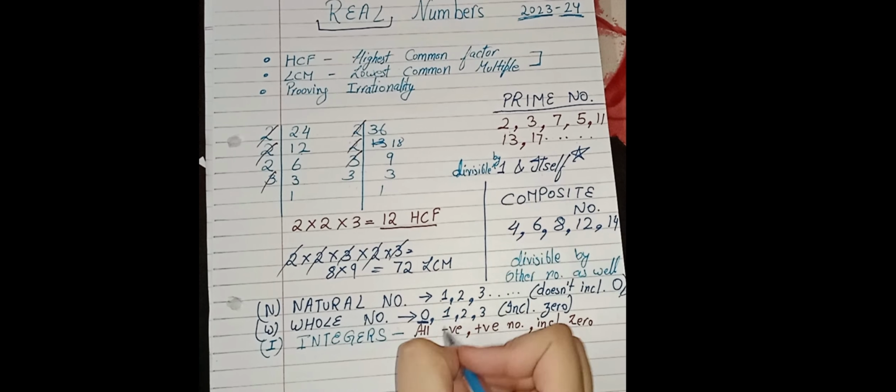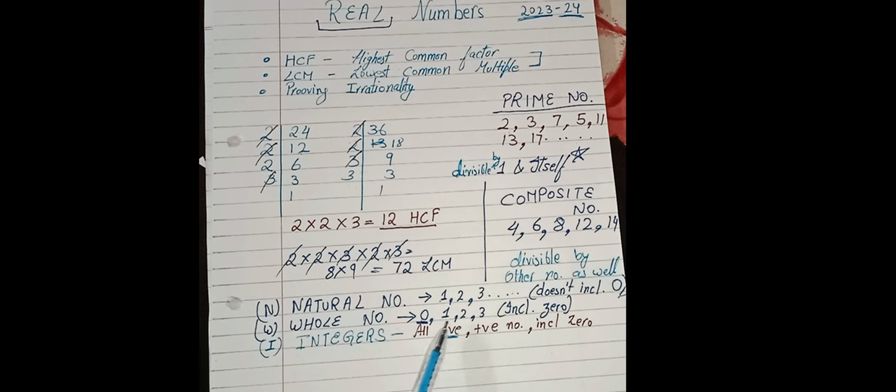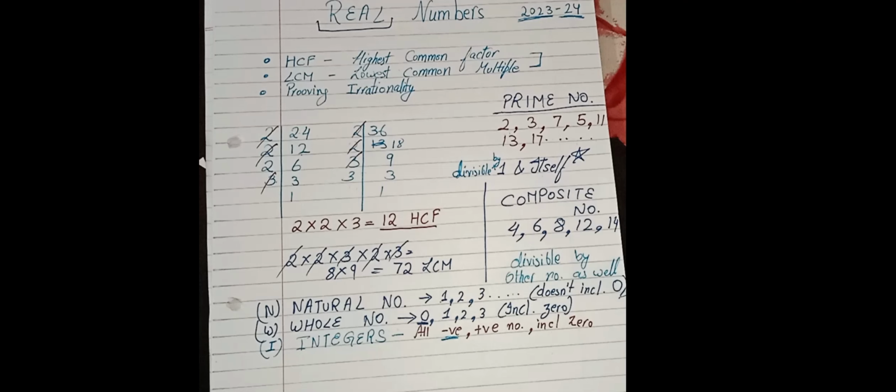It is because they don't comprise negative numbers. Natural numbers only include positive numbers, right? Whole numbers include positive numbers as well as 0. But integers also include negative numbers. That's why we can't say that all the integers are natural numbers or all the integers are whole numbers. Okay? I hope this is clear.